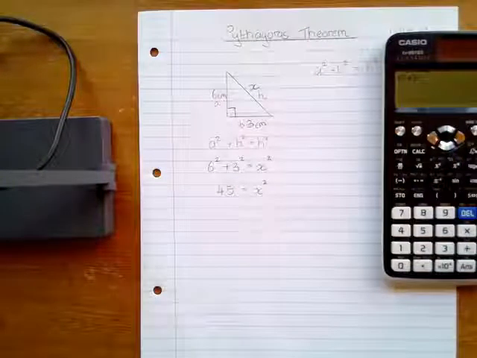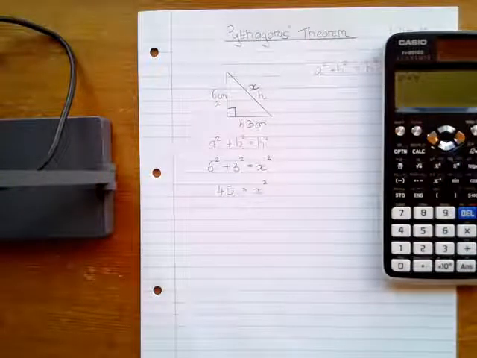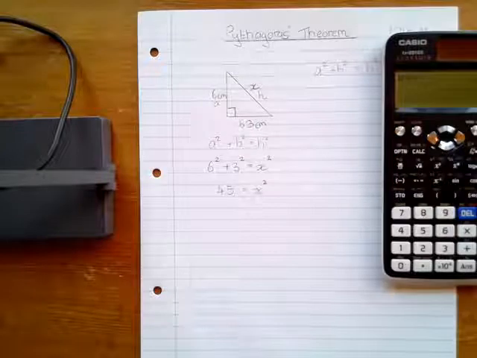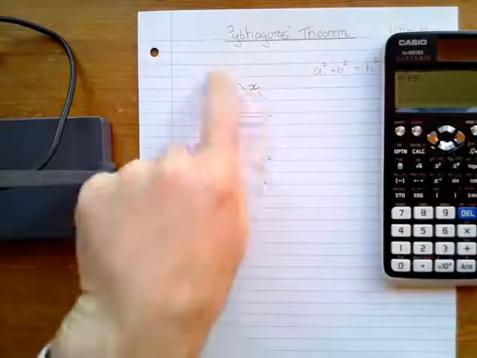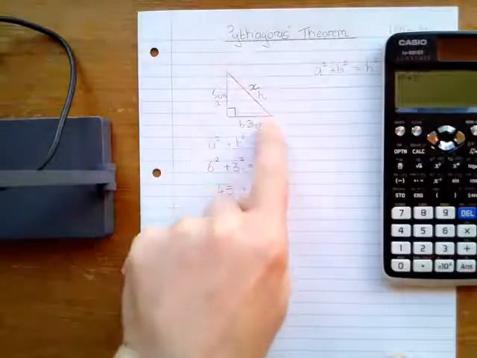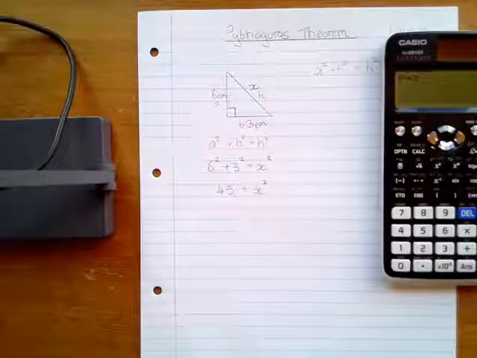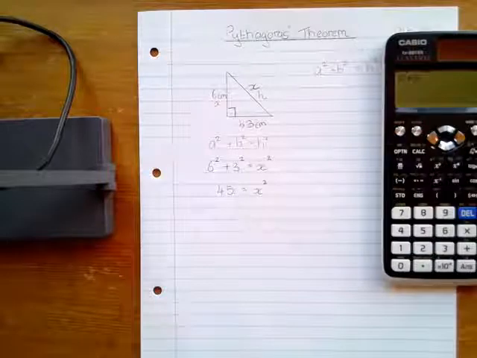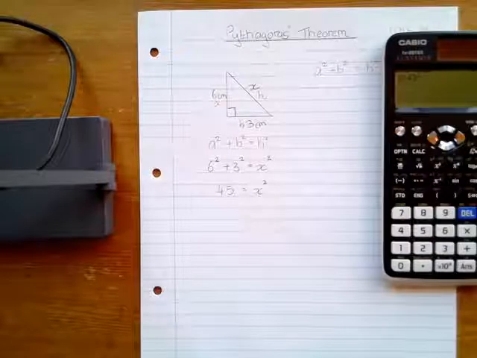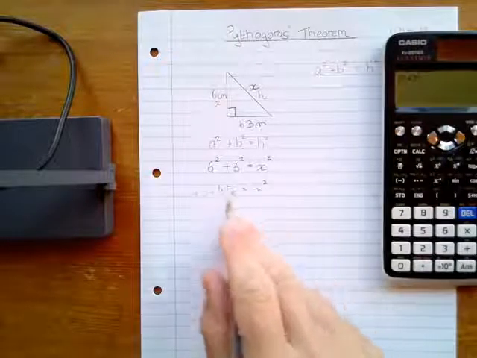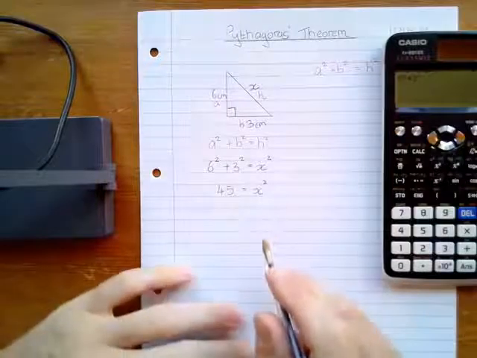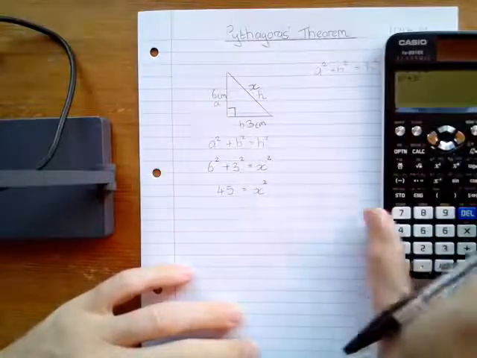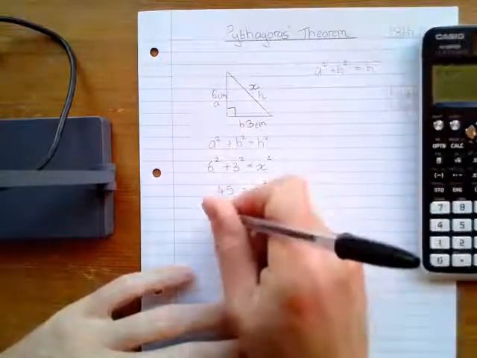Okay, so it doesn't say 45 equals x, which would be the final answer if it did. It's not saying that that's 45 along there. It doesn't look like it would be 45. So we must have one more step to do to get the final answer. And hopefully you know what it is, but if not, I shall tell you anyway. You have to do something to both sides, which is going to turn an x squared into an x, and that thing is to square root.